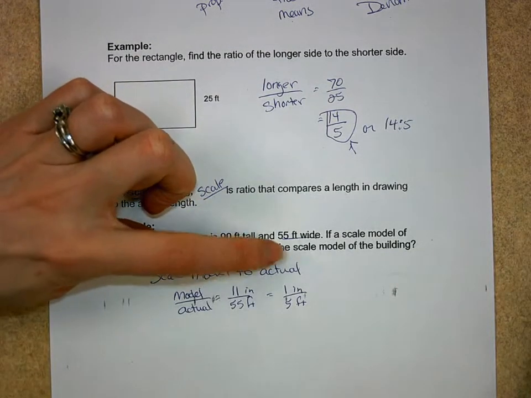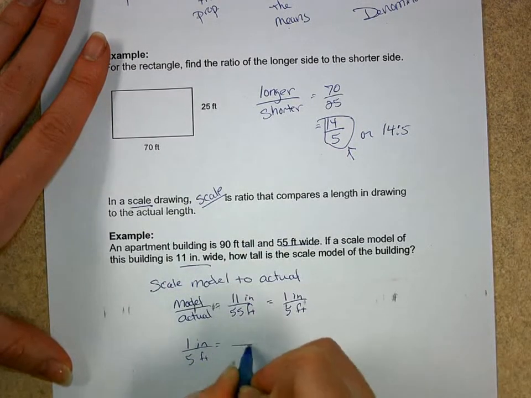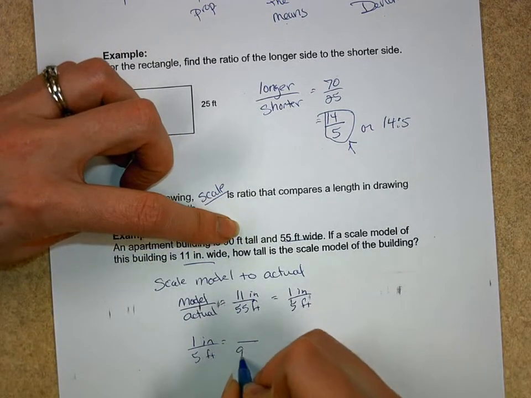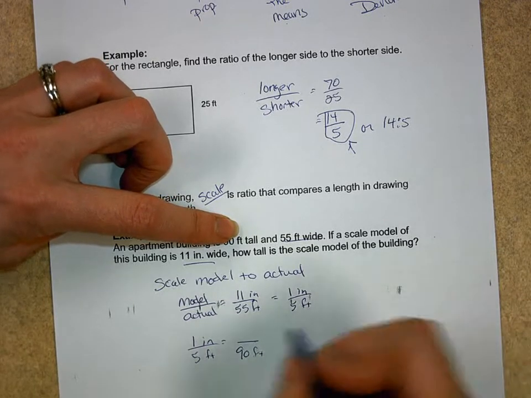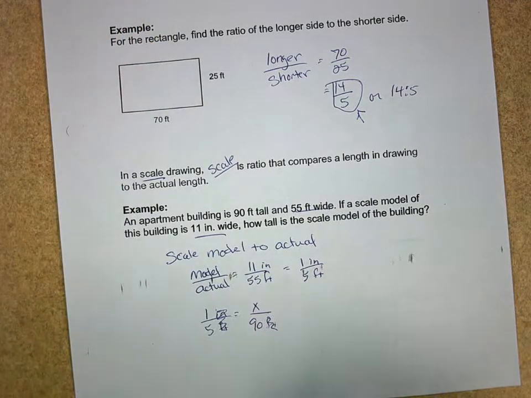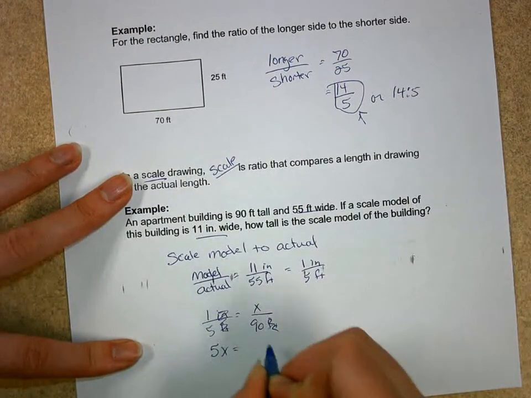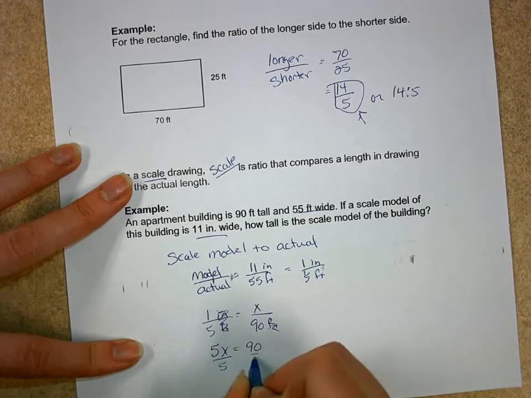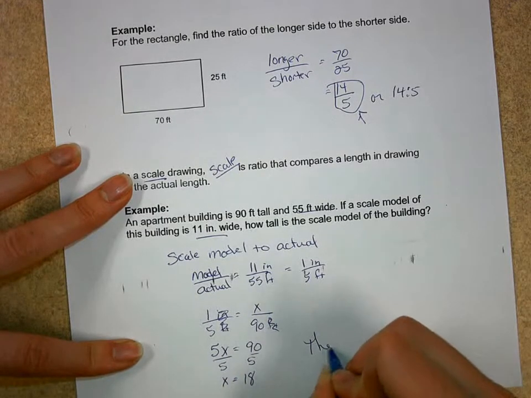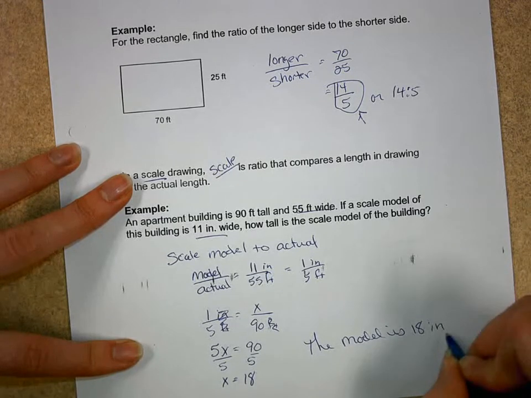So when I want to know how tall the scale of model of the building is, I go 1 inch is to 5 feet is the same thing as, oh wait, how tall is the building? 90 feet. And it's the actual, right? So I go 90 here as what? X. Now, seriously, you can ignore the labels for right now. We just need to know where they go in the long run. And remember, this is going to end up being in inches. So cross multiply. 5 times x equals 90 times 1. Divide by 5. X is going to equal 18. The model is what? 18 inches tall.